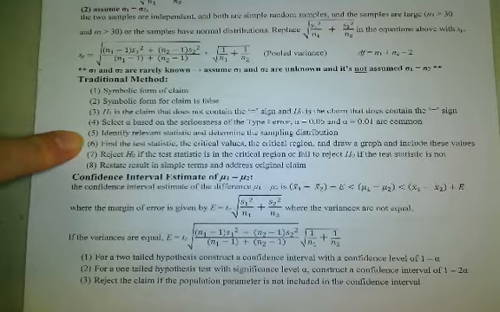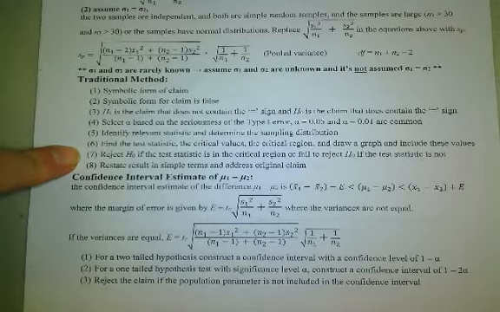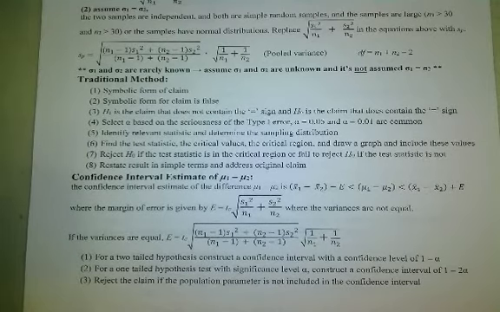Find the test statistic, the critical values, the critical region, and so forth. Reject the null hypothesis if the test statistic is in the critical region. In other words, the t-score is even more extreme than the one that you calculated from alpha. And then restate the results in simple terms. So let's look at a couple of examples.